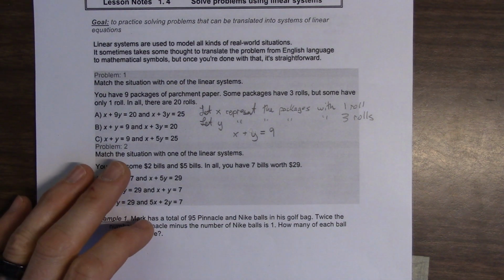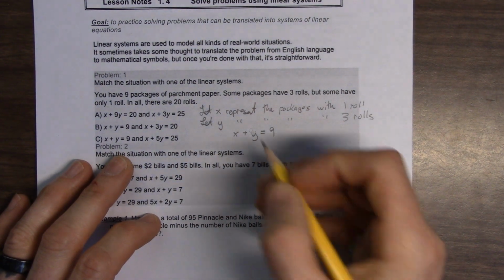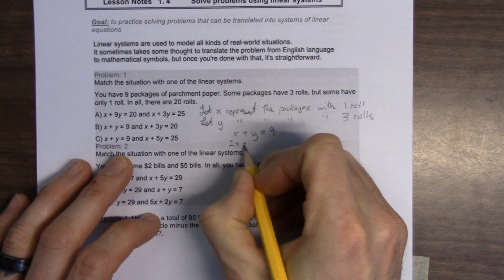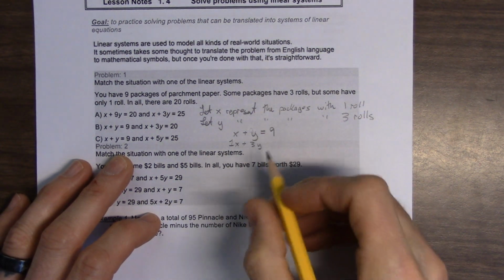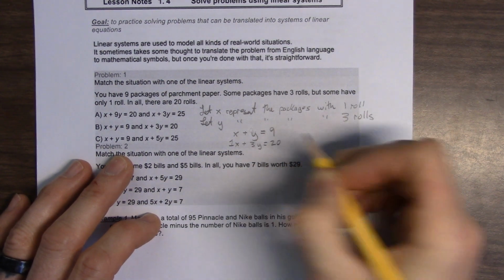We also know that there are 20 rolls total. In each X package there's 1 roll, so we can write 1X, plus in each Y package there are 3 rolls, so we multiply the Y packages by 3, and that gives us a total of 20 rolls.